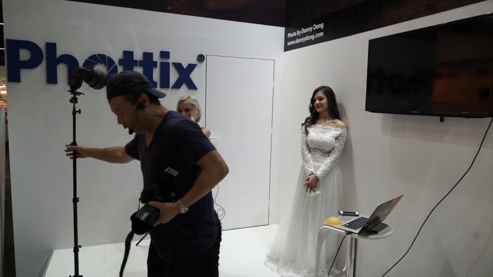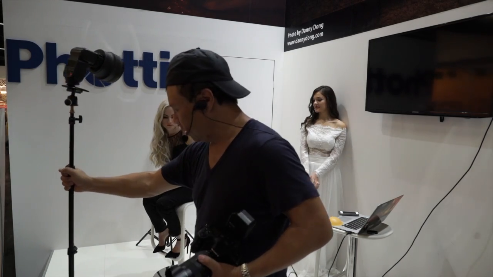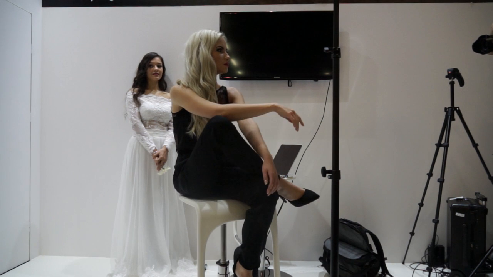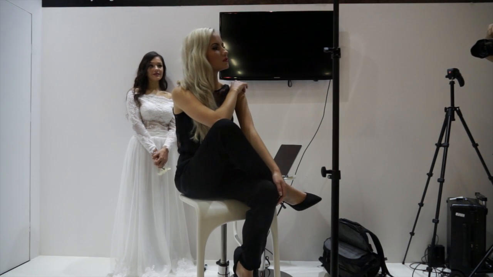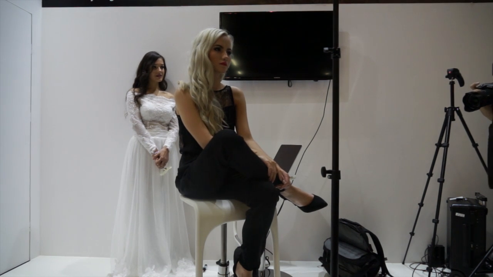Let's move the chair and everything a little bit more forward. Perfect. I'm going to go further back because there's a Phottix sign. I'm going to wipe that out. Remember, I can control the mix of ambient and available. So I'm going further back now. This is almost full length. And I'm going to do one in available light just to show you what that looks like. Perfect.